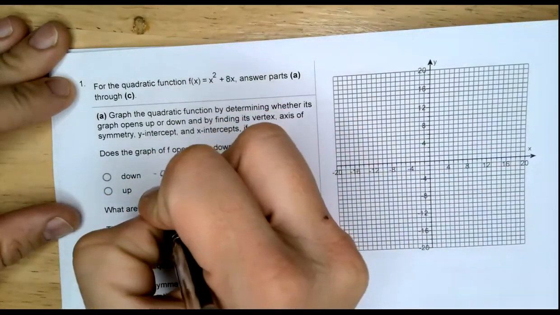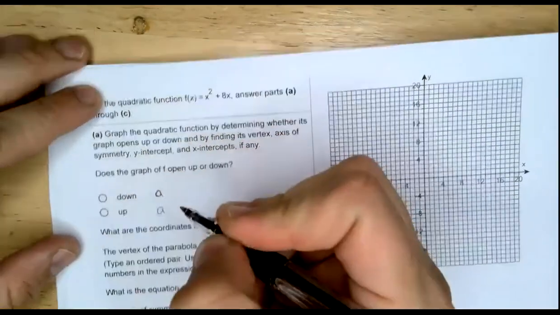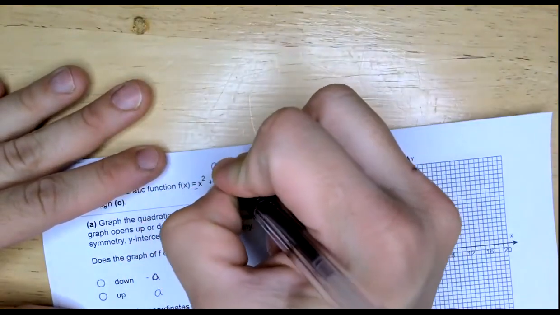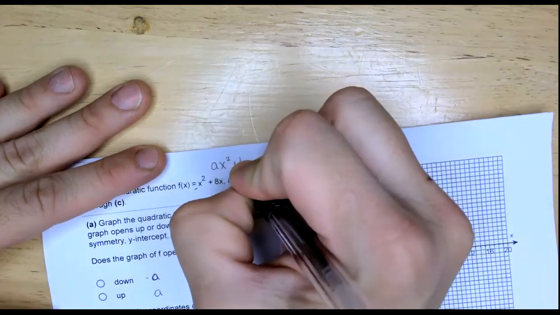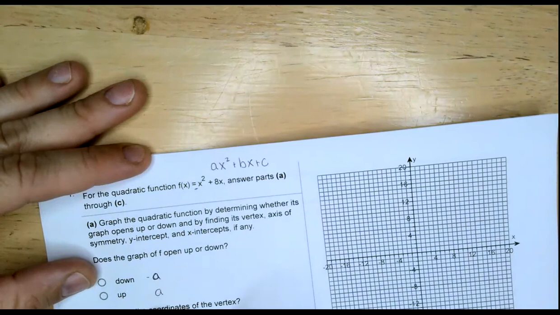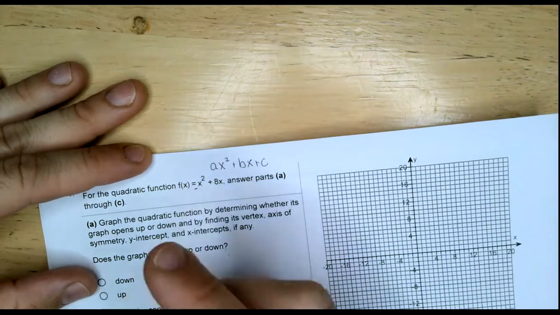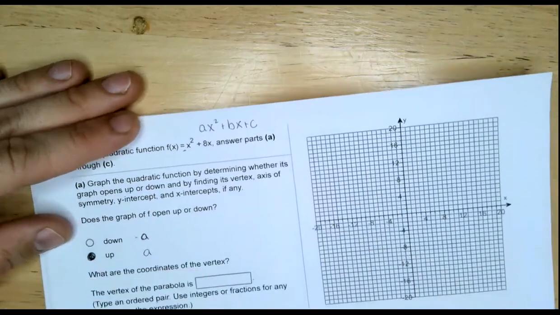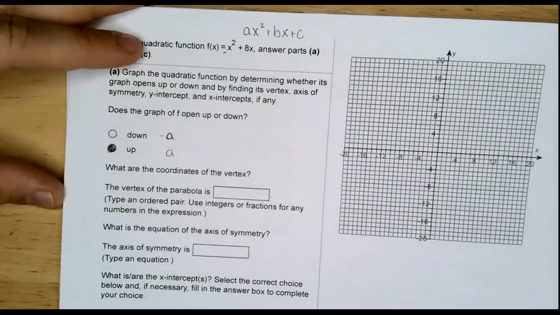It opens up if A is a positive number. By A, I mean the number in front of the x squared. We have ax squared plus bx plus c. If A is a negative, it's going to open down. If A is a positive, it's going to open up. And in this case, A is a positive, so it's opening up. Good. What are the coordinates of the vertex?